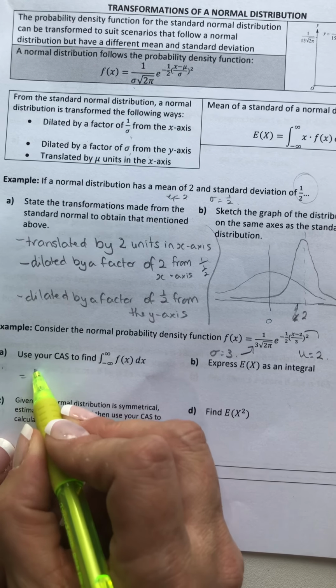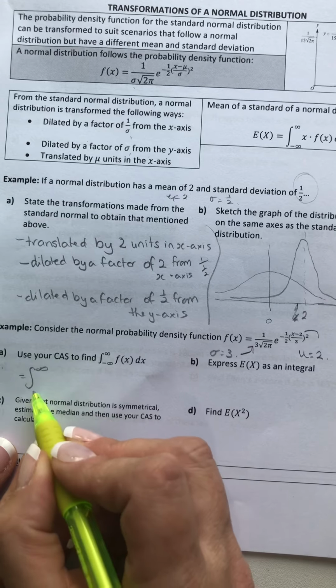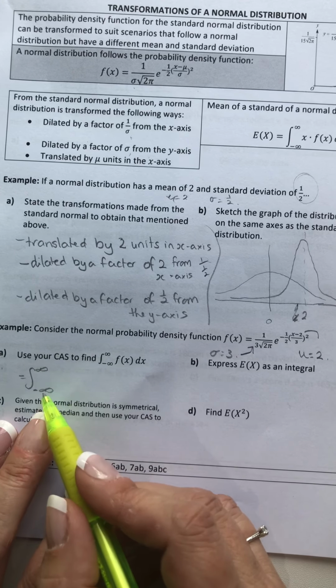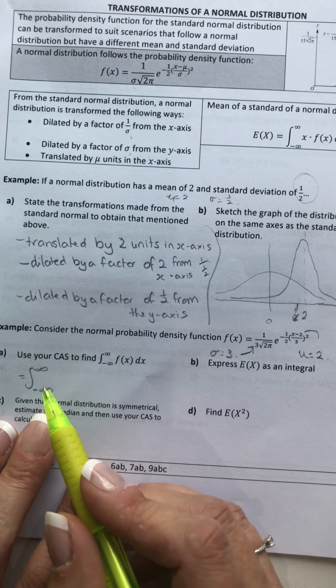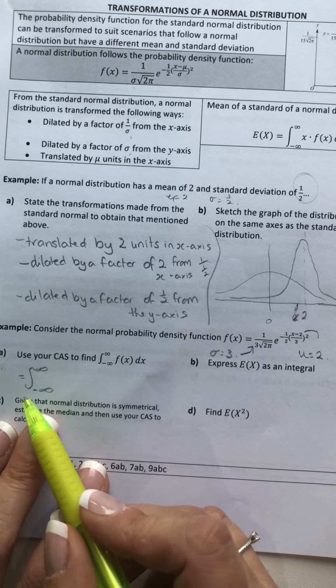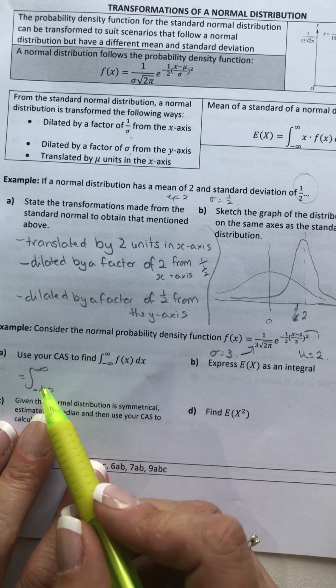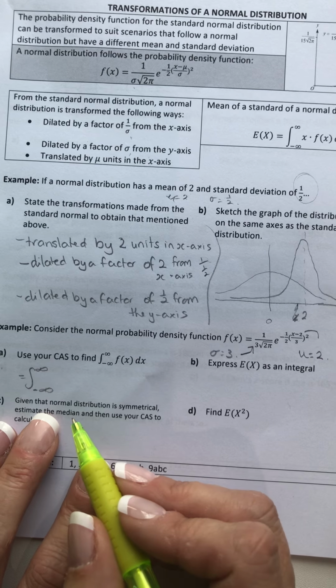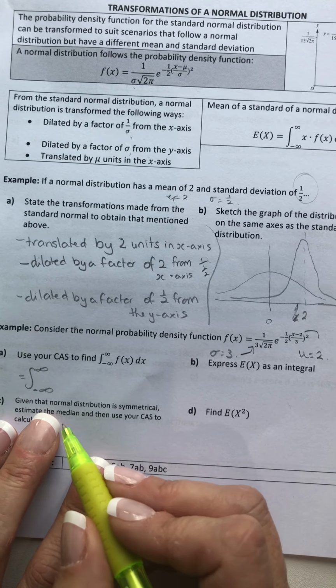So use your CAS. We've got from negative infinity to positive infinity. That is the button if you haven't found it yet. Gosh, hope you have. But we need to go to integral. I think it's menu 4.3, calculus and then integral, but don't quote me on those numbers.